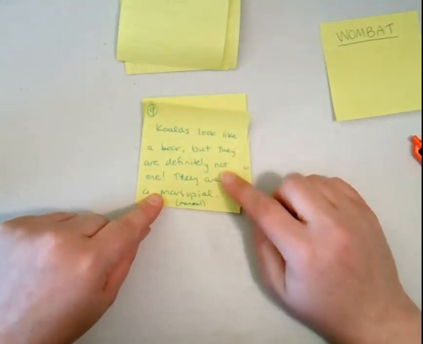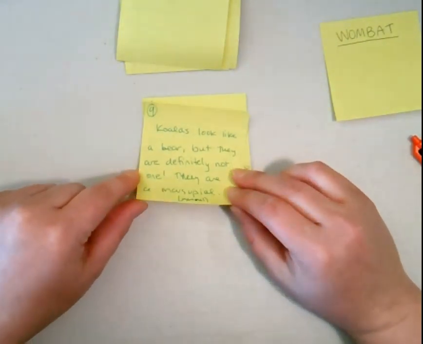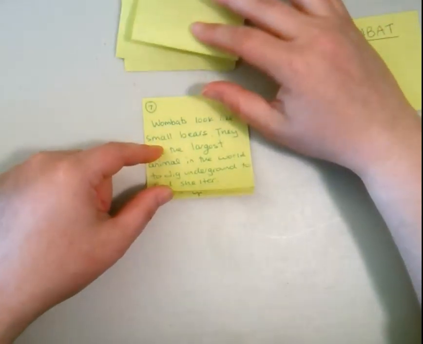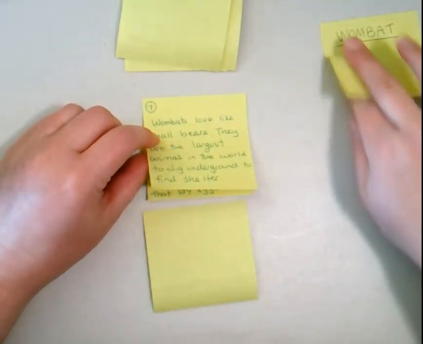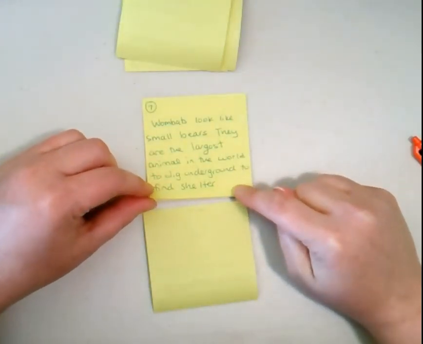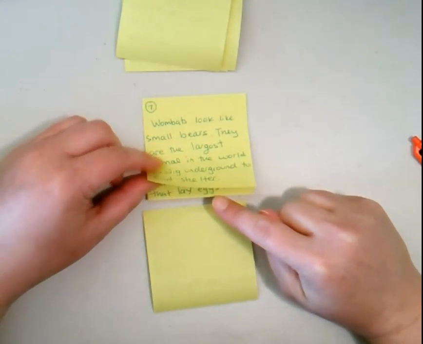So then this one says koalas look like a bear, but they are definitely not one. They're a marsupial, so that's good. Oh, look at that. Wombats was just in the wrong spot. I'm going to put wombats here. And look at that, I'm going to get rid of my Post-it note. It says, wombats look like small bears. They are the largest animal in the world to dig underground to find shelter.